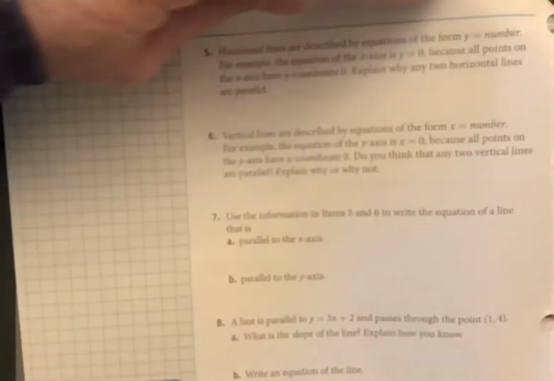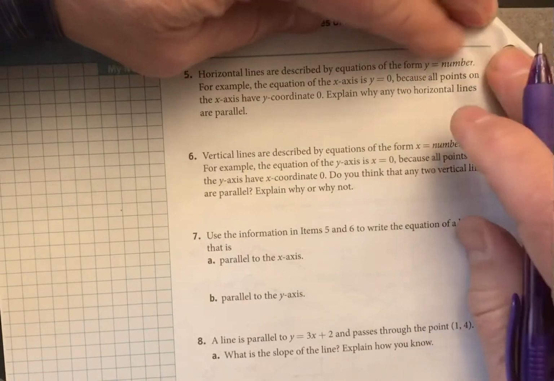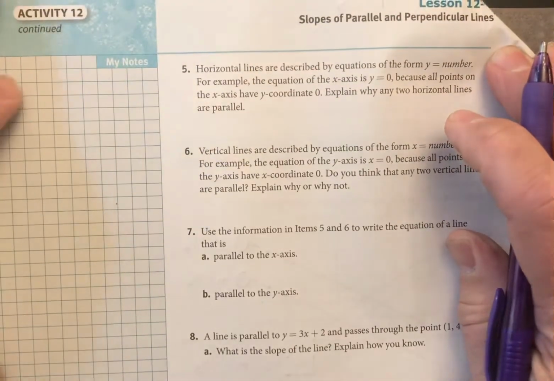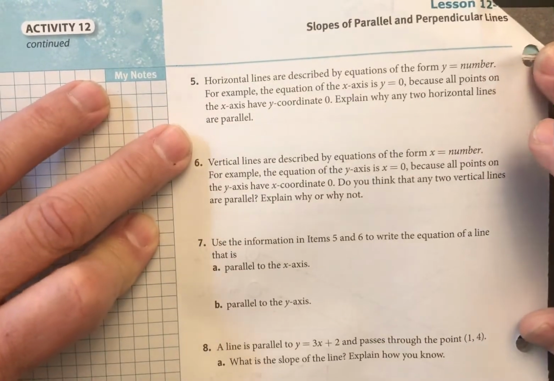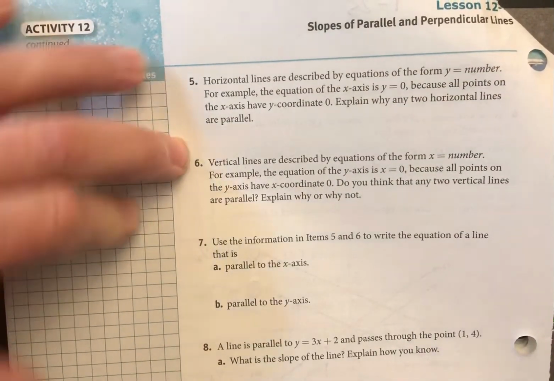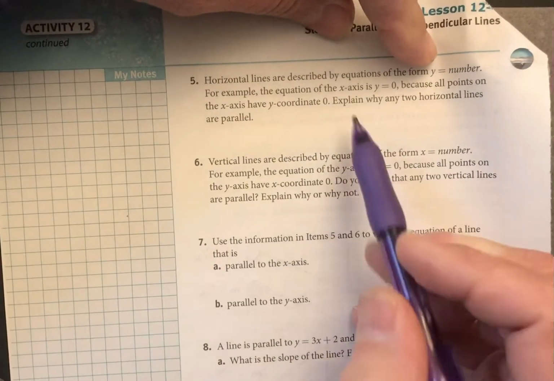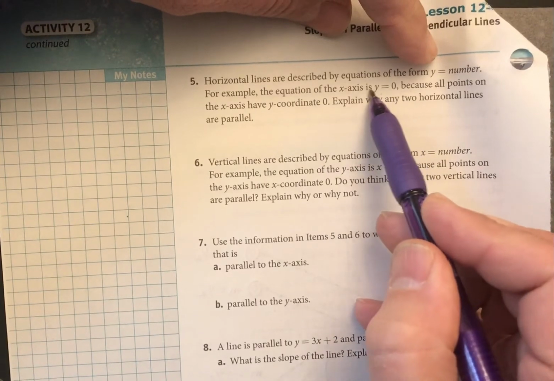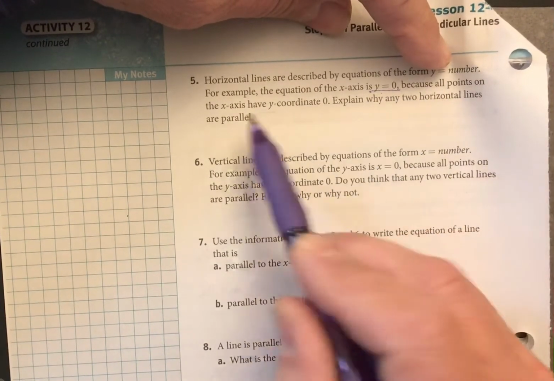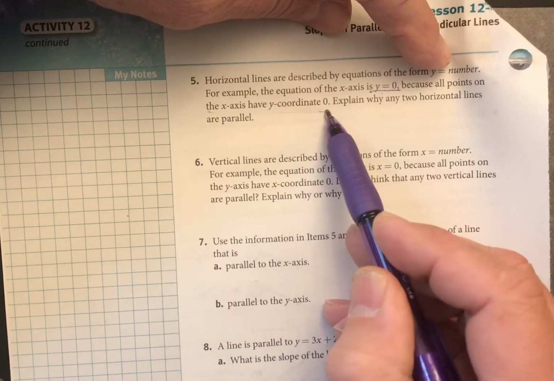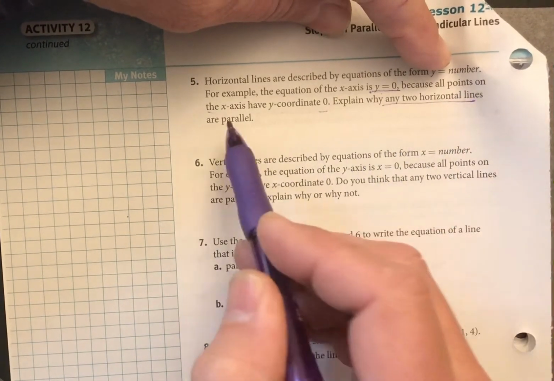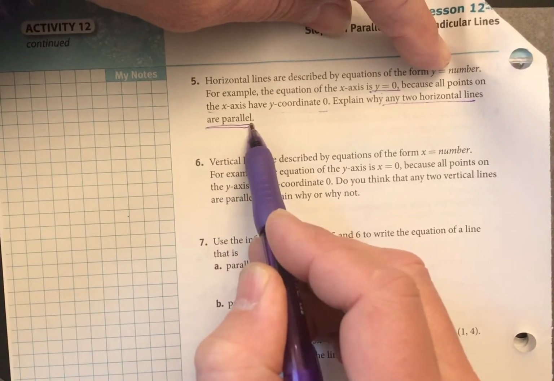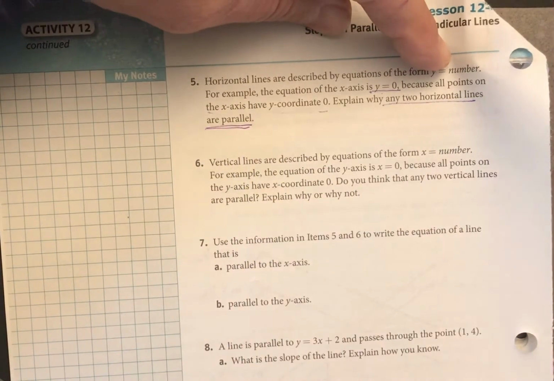Now, if we turn the page to the second side here, horizontal lines are described by equations of the form y equals a constant. For example, the equation of the x-axis is y equals 0 because all points on the x-axis have a y-coordinate of 0. Horizontal lines are parallel because they all have a slope of 0.